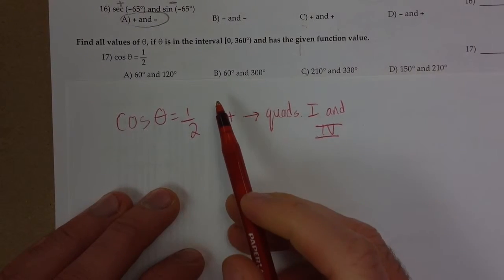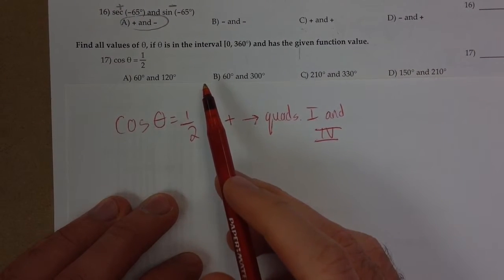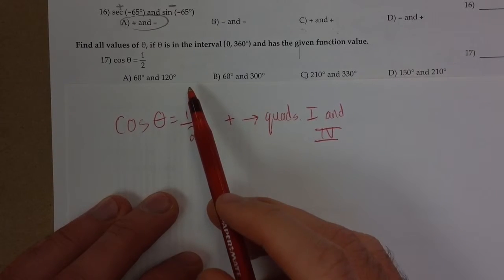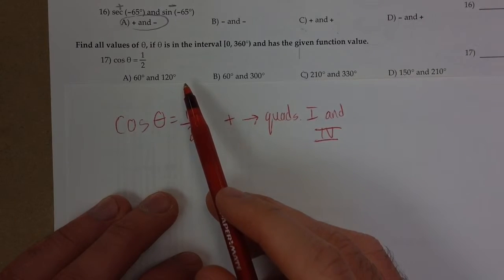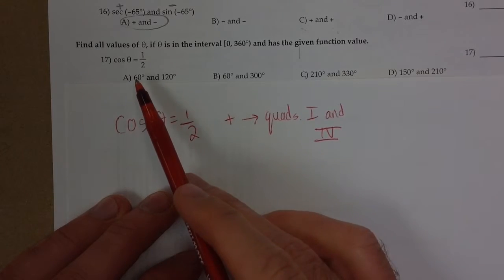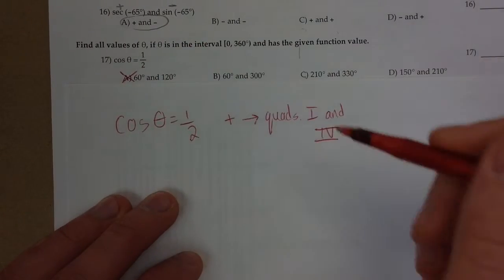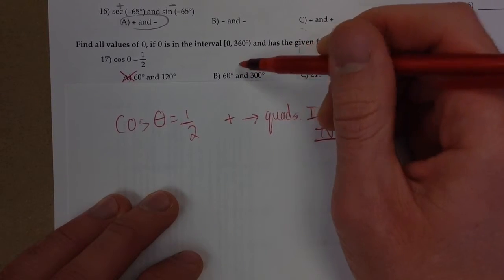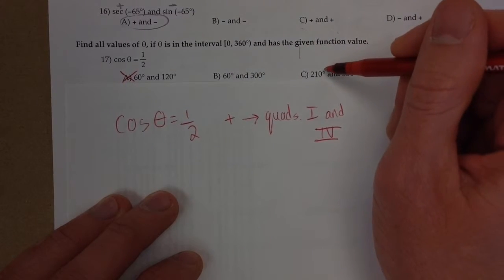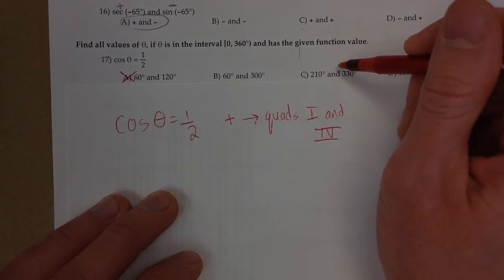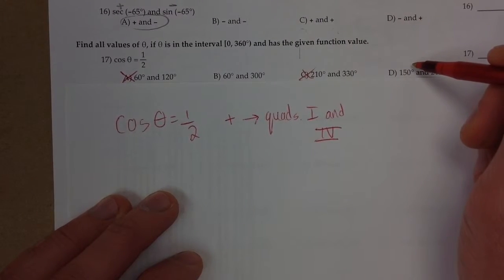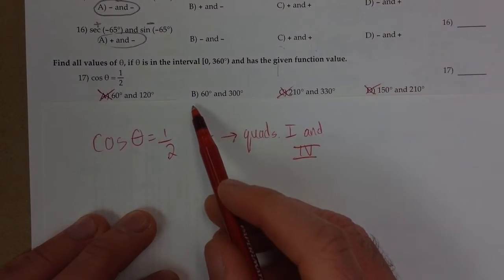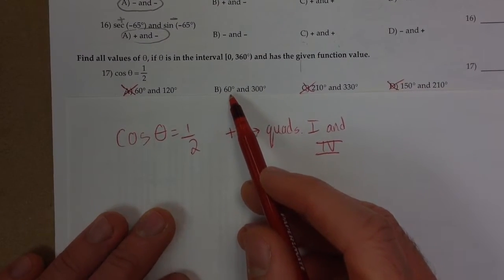Now, with these answer choices, it makes it extremely simple. You don't actually need to know anything from there. You could just find the first and fourth quadrant angle. It's not A. That's first and second. B is one possibility. Can't be C, because this is third and fourth. And it can't be D, because that's second and third. So it better be B, but let's prove it.